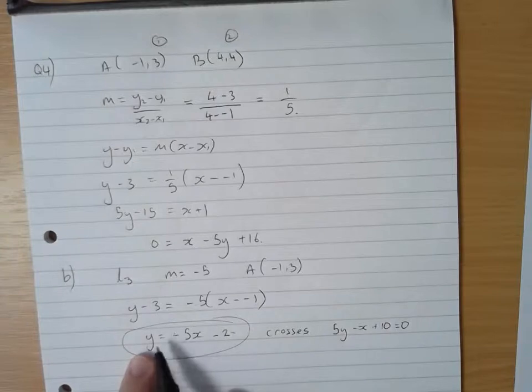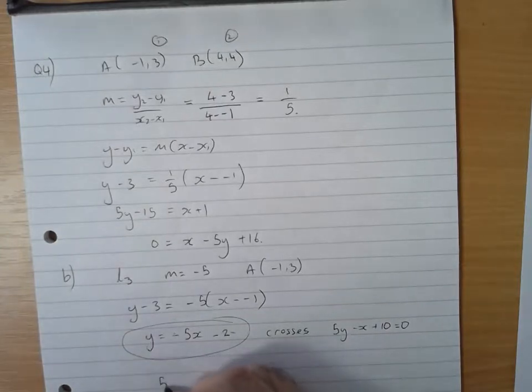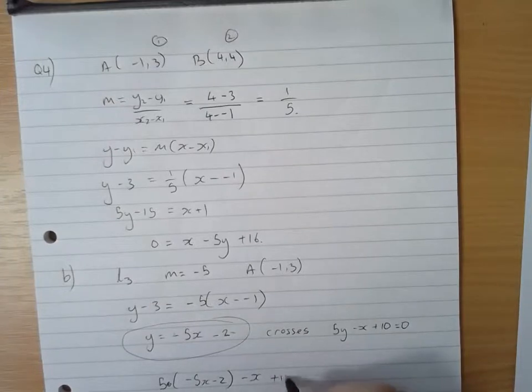So I'm actually going to take y and sub it into here. So I get 5y, which I'm going to replace with minus 5x minus 2, minus x plus 10 equals 0. All I have to do now is solve this. So I get minus 25x minus 10, minus x plus 10 equals 0. So we get minus 26x. We get minus 10 and plus 10, we get equals 0. So we get x equals 0.